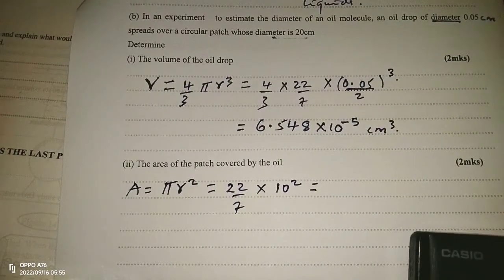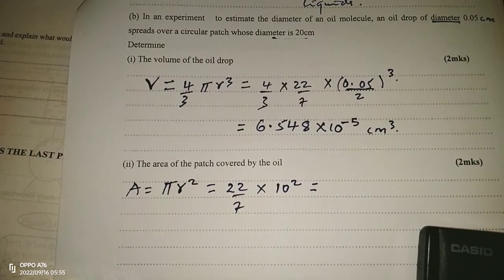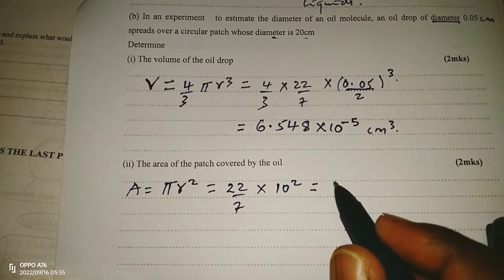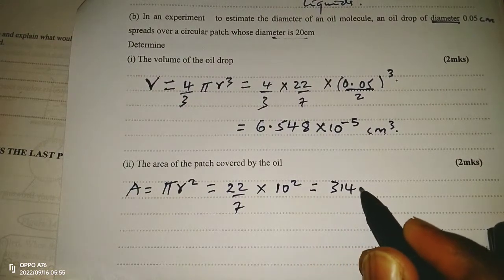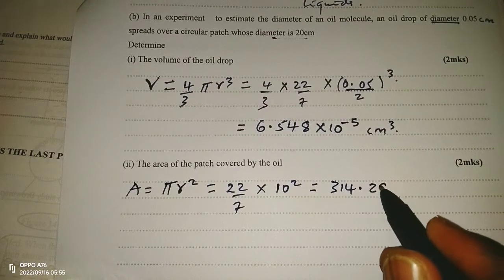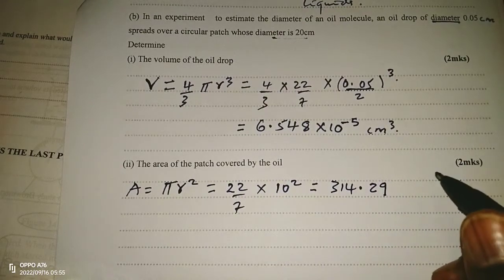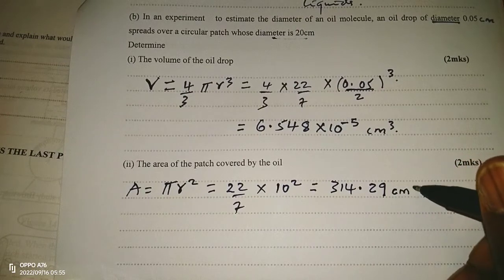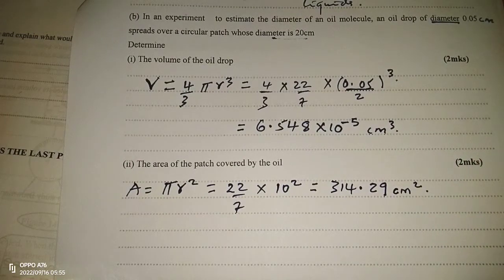We have 22 over 7 multiplied by 100, and this will give us 314.29 square centimeters, now that it is an area.